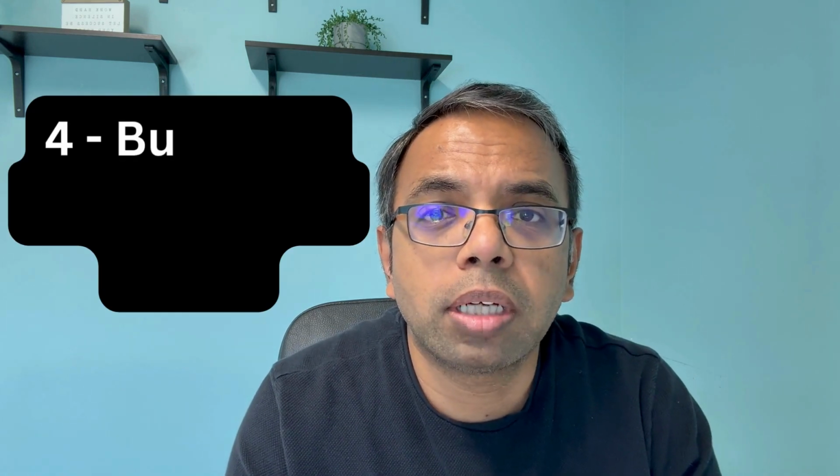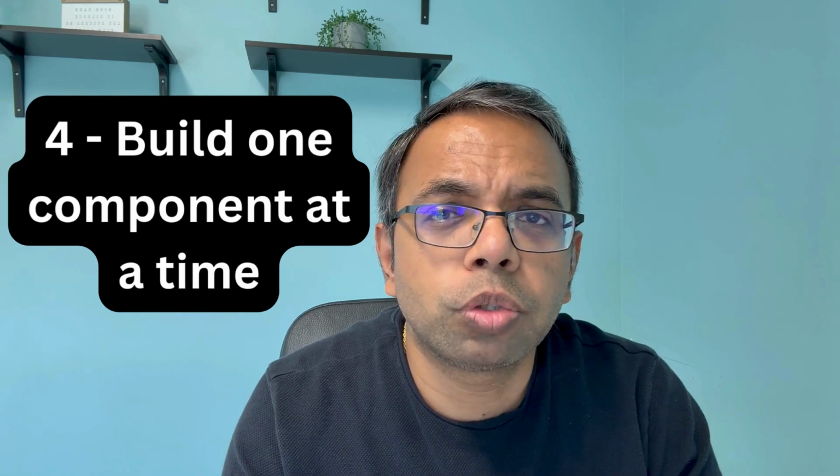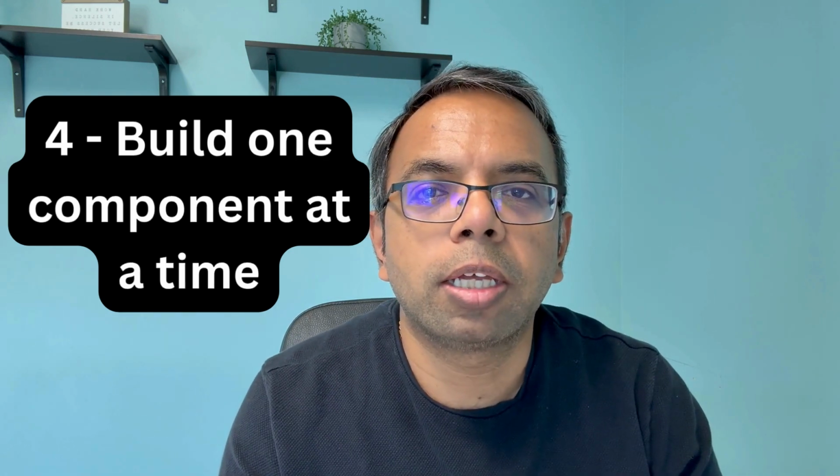Now, step 4 of the workflow is build one component at a time. This is a big mindset change which you need when you're building apps using AI. Start building one component at a time. So let's say you are building an app for, say, a habit tracker. In that, if you give all the information in one go and ask the AI to build analytics and whatnot, then it may or may not build what exactly you need.